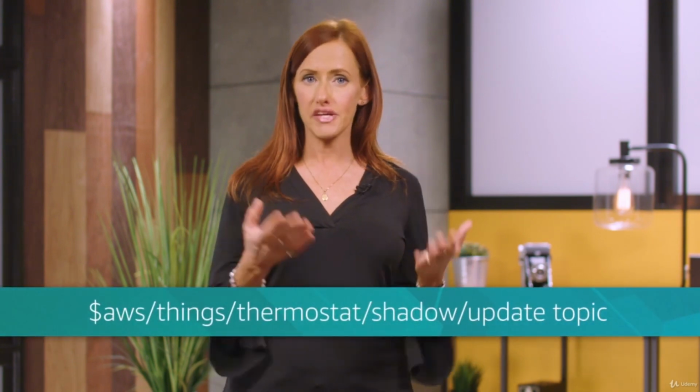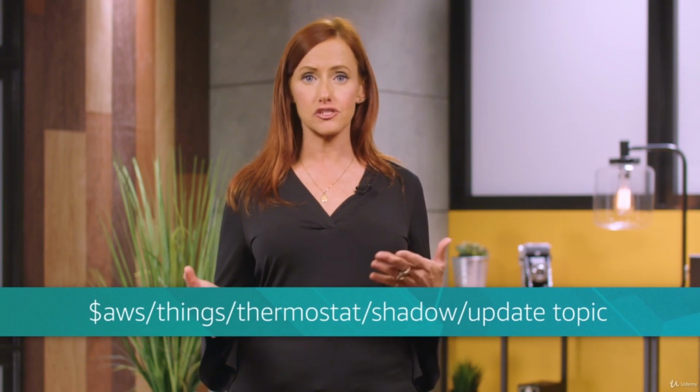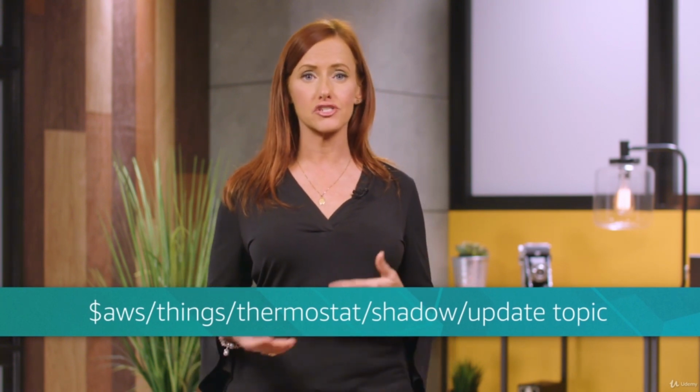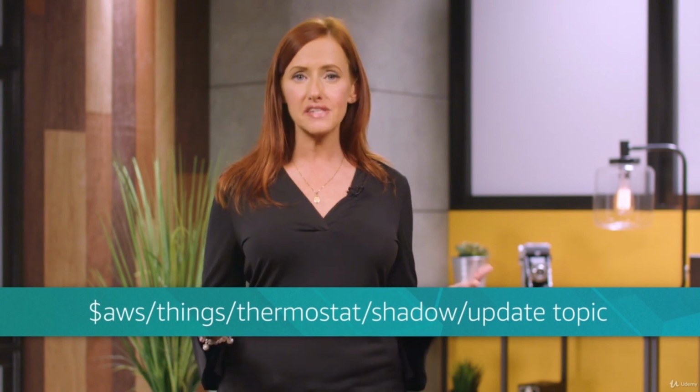So when my thermostat goes from 72 to 65 degrees, it's going to publish its new state on the AWS/thing/thermostat/shadow/update topic. Devices and applications can subscribe to either of these topics to be notified when the state of the document is changed. In an upcoming module, we will demo how to use shadows.